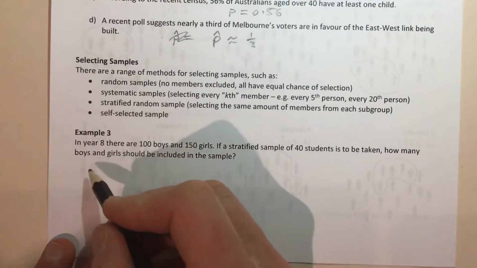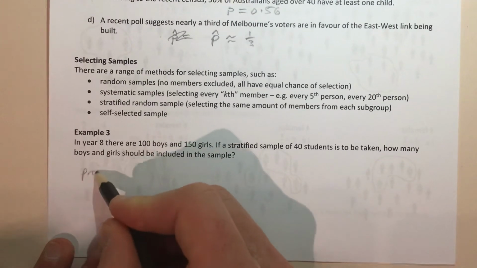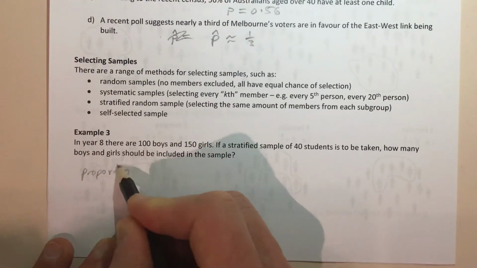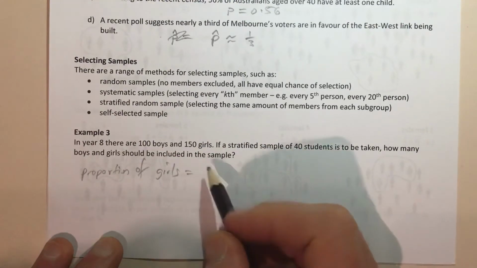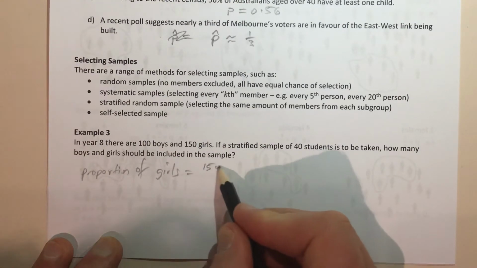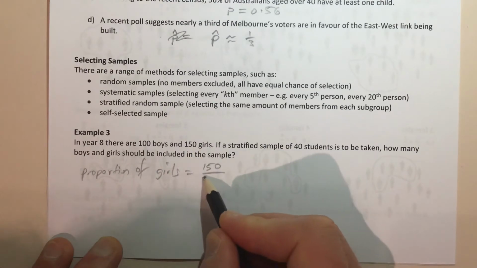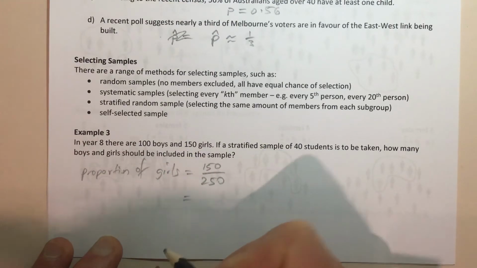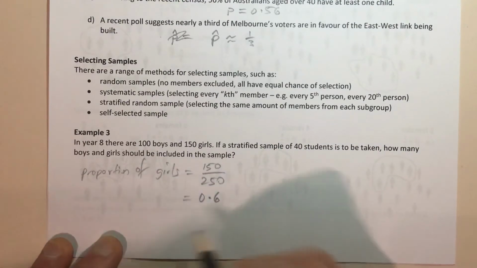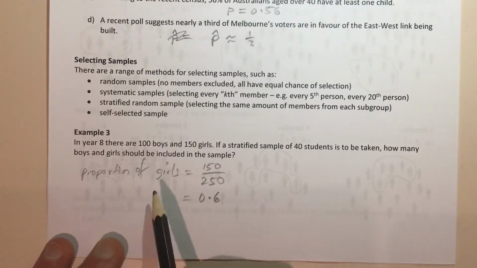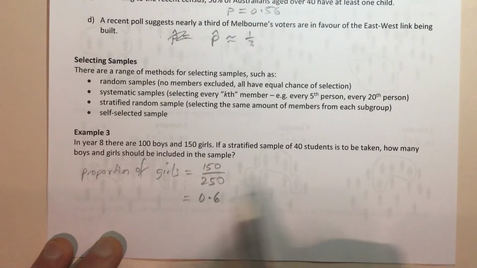So what we might do is say the proportion of girls. Well, in the population, that's 150 over the total, which is 250, which is 3/5 or 0.6. So in other words, 60% of the population in this example are girls. So we want to make sure that 60% of the sample are girls as well.